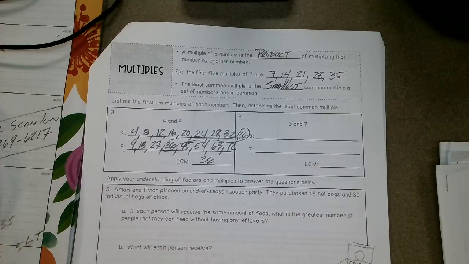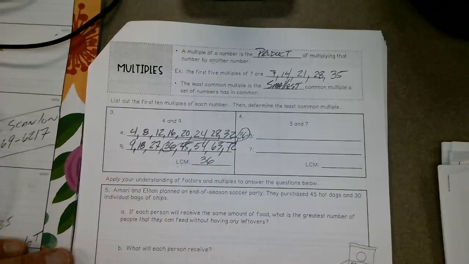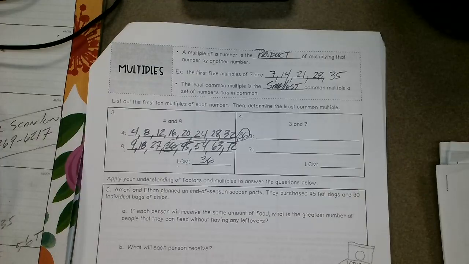Okay? Now, it's a coincidence. A lot of you will say, well, hey, 9 times 4 is 36. That will always give you a common multiple, but not always the least common multiple.